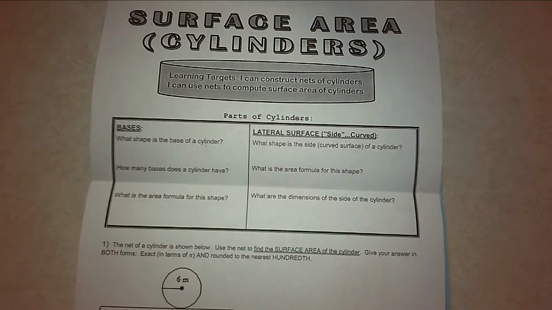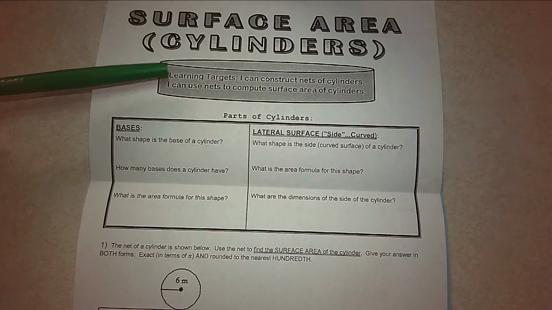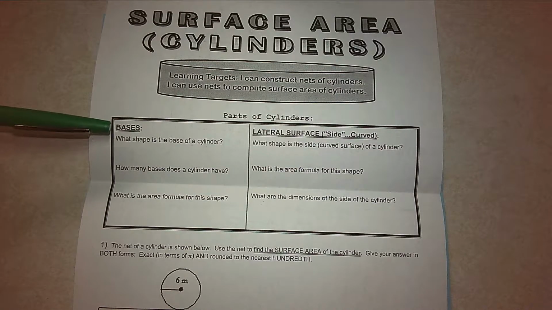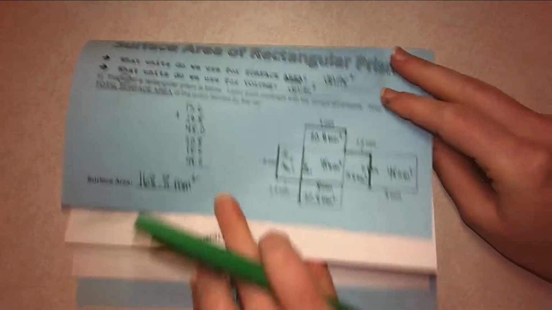We've talked a little bit about surface area and what surface area means. Now, we did it with prisms, and now we're going to find the surface area of cylinders. So our learning target now is: I can construct nets of cylinders, and I can use nets to compute surface area of cylinders.